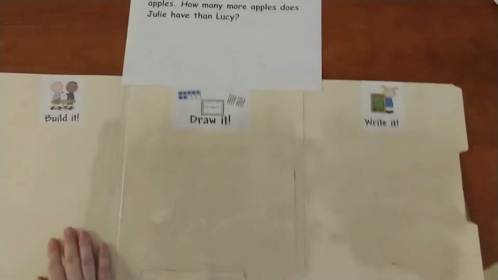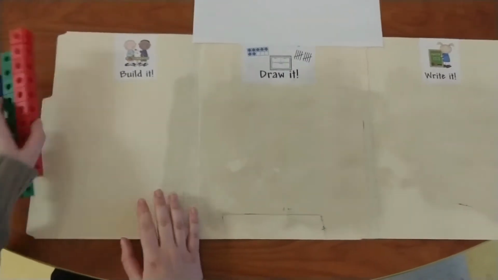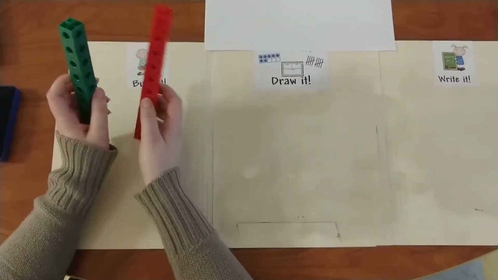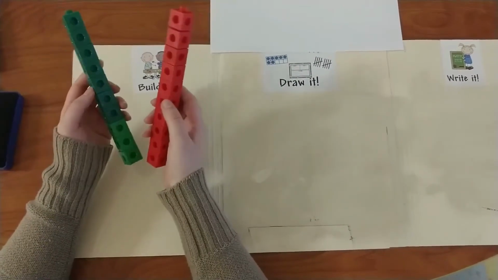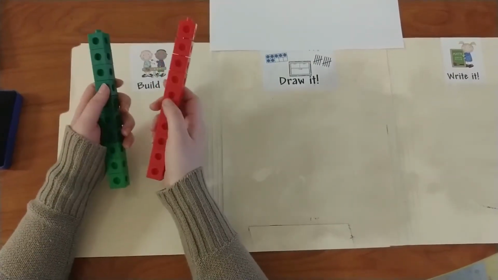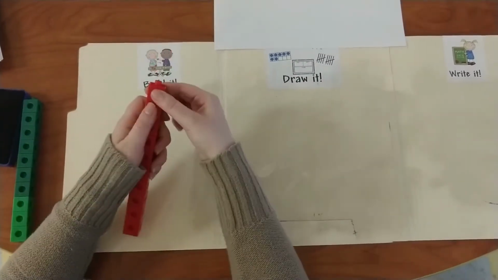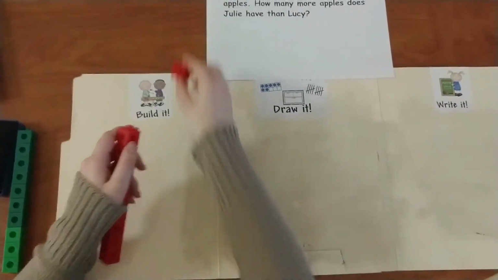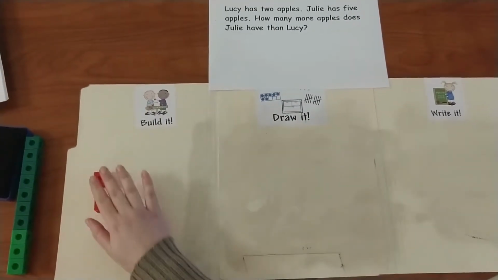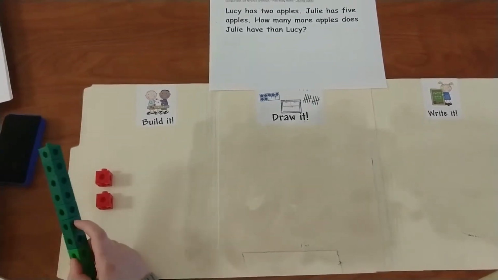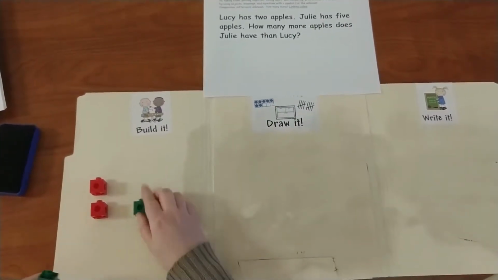So I'm going to start over here on the Build It part of my CRA map, and I'm going to be using some connecting cubes or linking cubes. You can use anything that you have at home. You can use pieces of candy, dice, coins, anything that you have. So I'm going to start by pulling off 2 cubes for Lucy to represent her 2 apples. So I've got 2 on this side, and then I'm going to pull off 5 cubes for Julie, and I'll have those over here on this side.